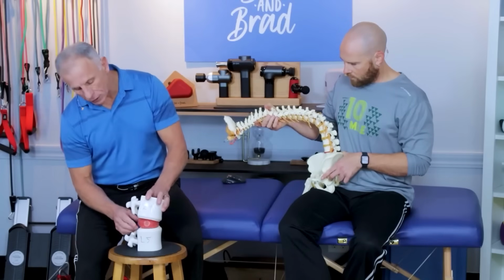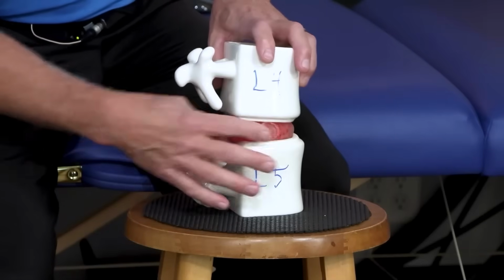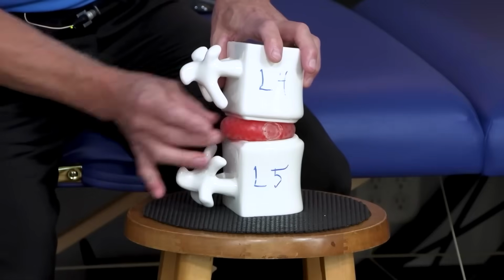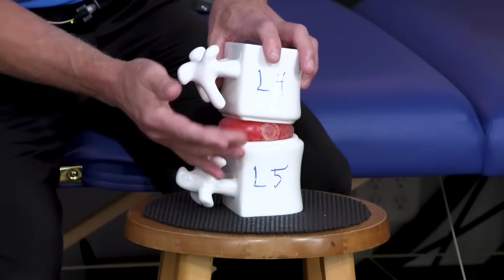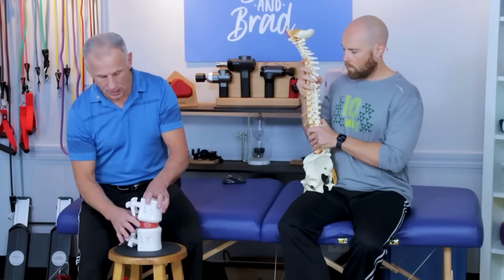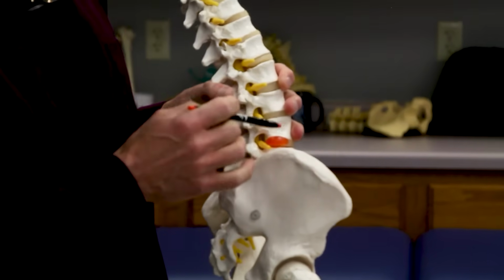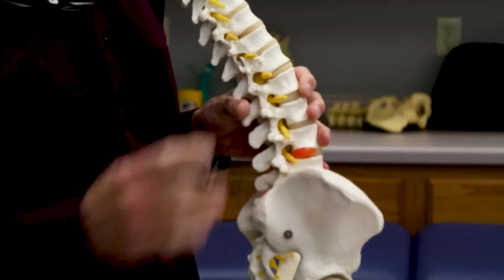Now, if you go sideways, it can actually come out from the side. So either way, it doesn't matter which way it goes out, but it will pinch the nerve, typically a peripheral nerve, which means it's going to go down one side. Very common. So we're going to focus a lot on what happens with a disc, because this is probably the most common cause of sciatica.